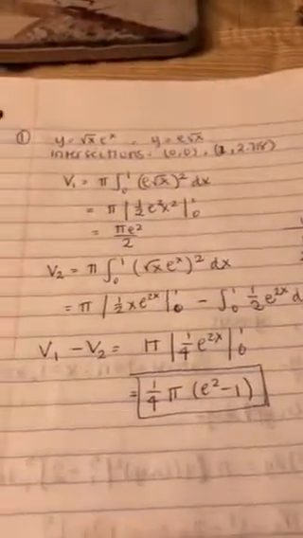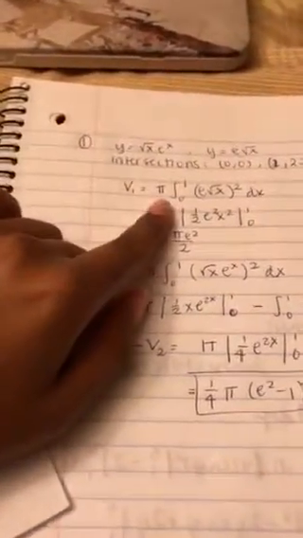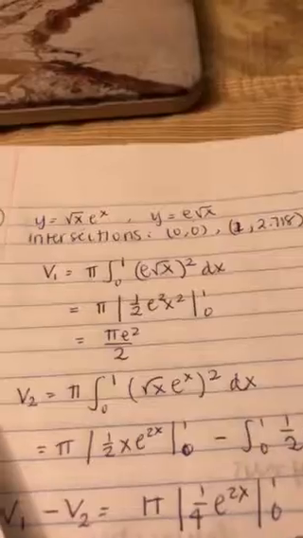So first, we'll find the volume of this equation right here. In order to do that, you multiply by pi, and then the boundaries are the x values that we got, so 0 and 1, times the integration of the equation squared. That's just the formula for the volume, so you should know that.